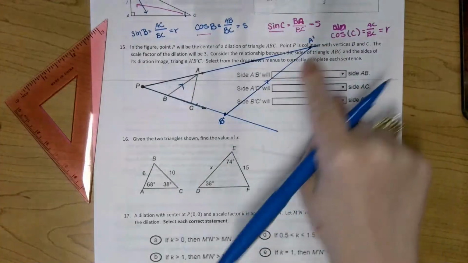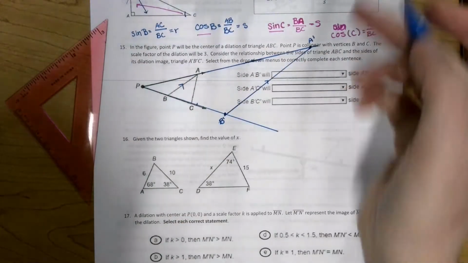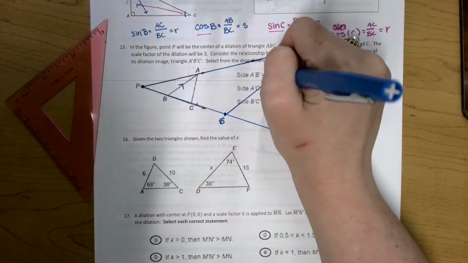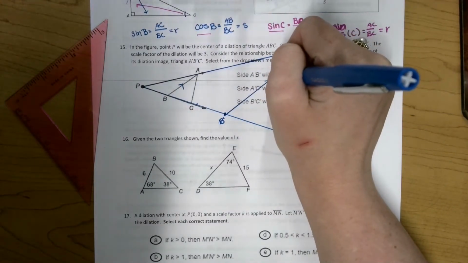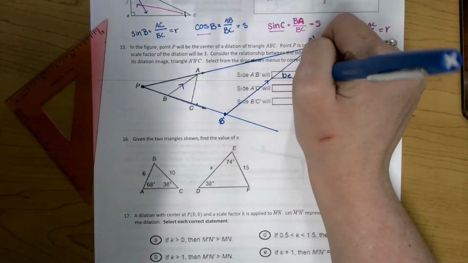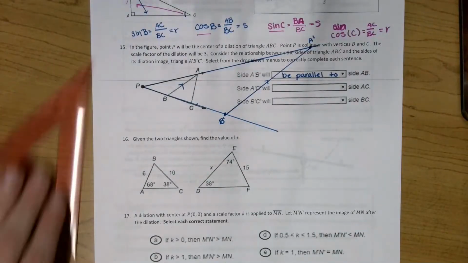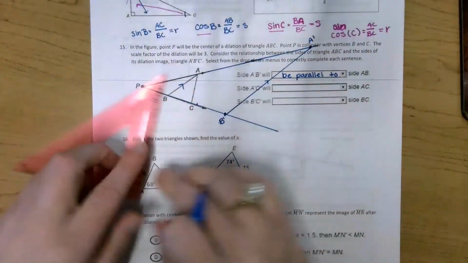So A prime, B prime is going to be parallel to AB. Now again, this is not perfectly drawn because it's me. So side A prime, B prime will be parallel to side AB.